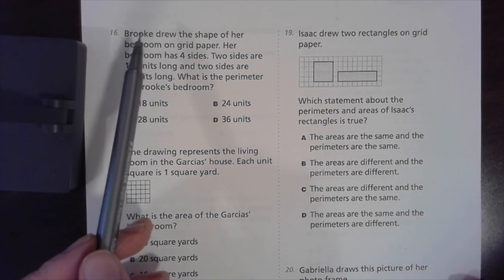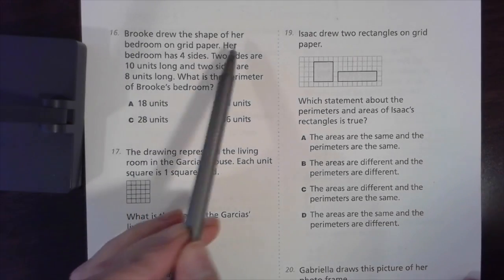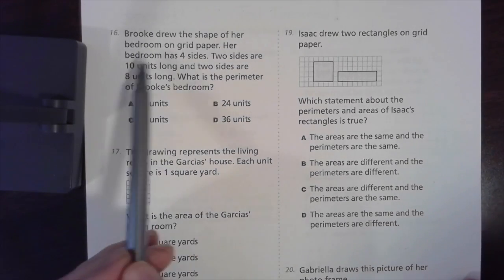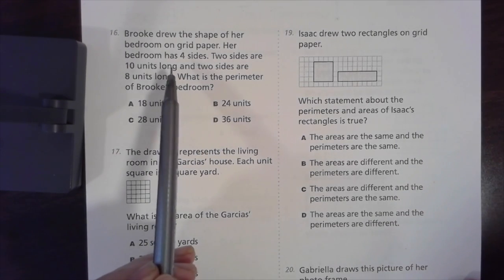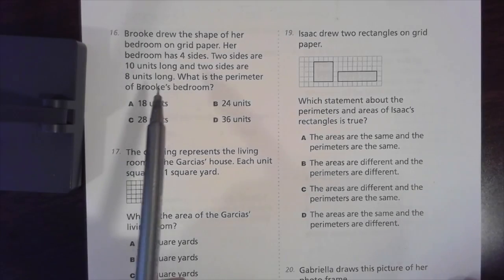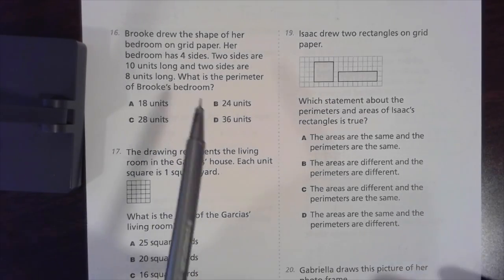Number 16. Brooke drew the shape of her bedroom on grid paper. Her bedroom has 4 sides. 2 sides are 10 units long, and 2 sides are 8 units long. What is the perimeter of Brooke's bedroom?